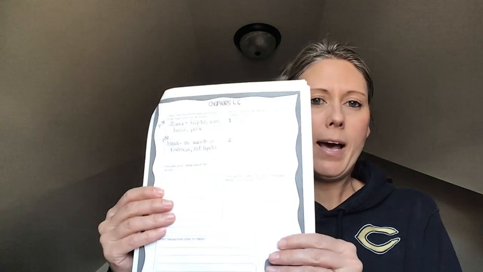Hi everyone, today's Thursday and it's time for your last Tuck Everlasting video of the week. Today we are going to read chapters 5 and 6 together and do our notes page for 5 and 6. We're also going to look at this next page, predicting. That's on the back of the 5 and 6 notes. But we'll get to all that in just a little bit.